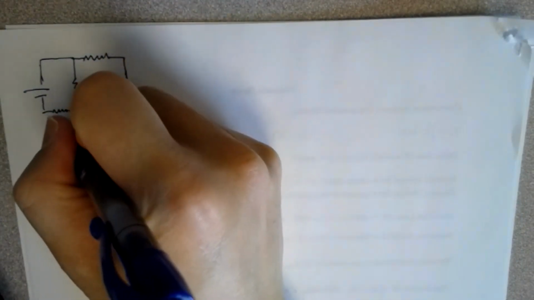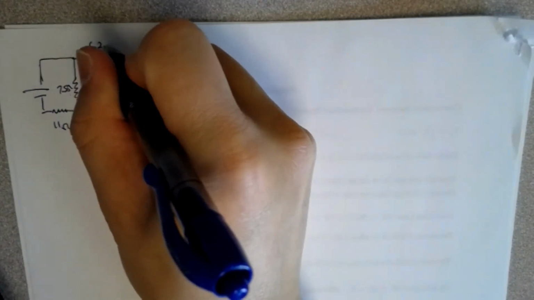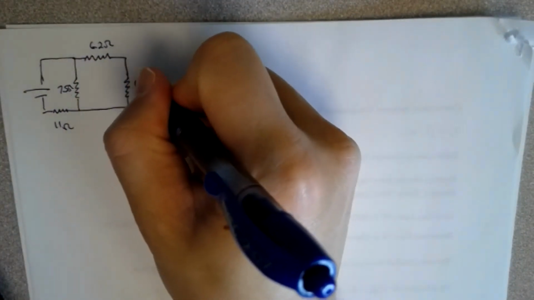All right, 11 ohms, 7.5 ohms, 6.2 ohms, 12 ohms. And 15 volts across the terminals of the battery.